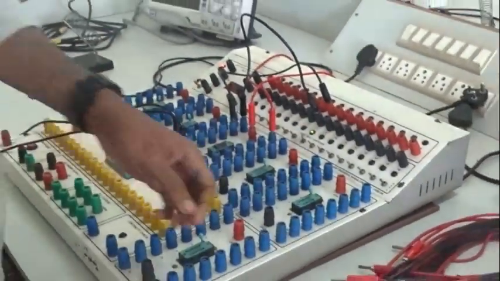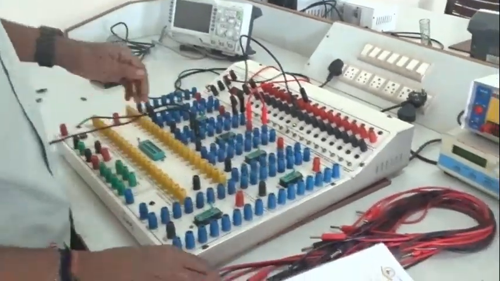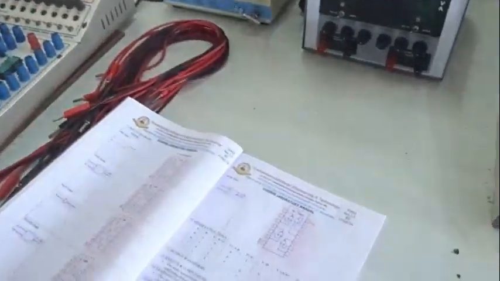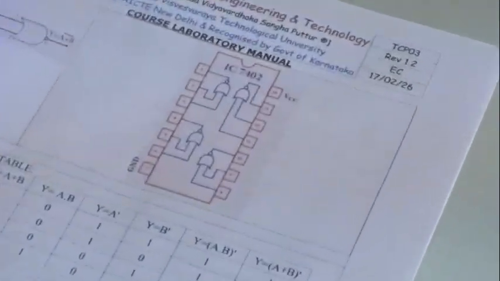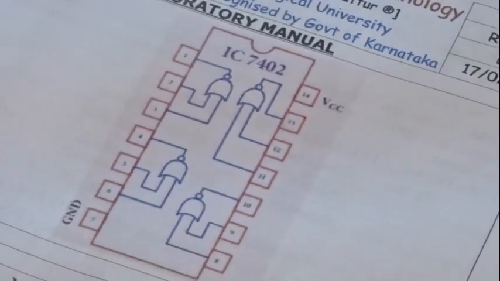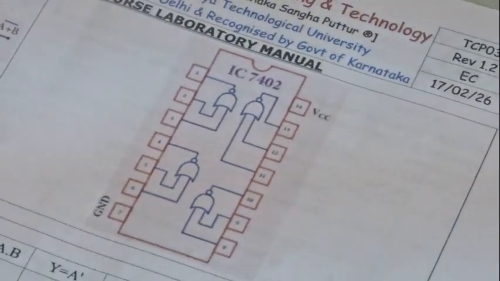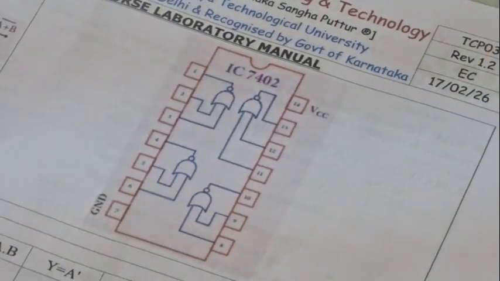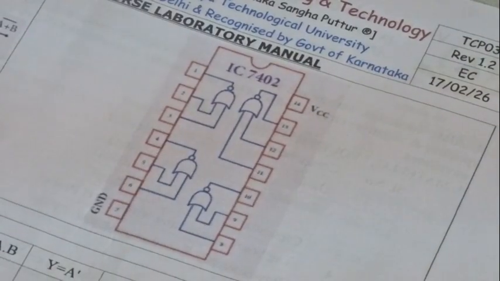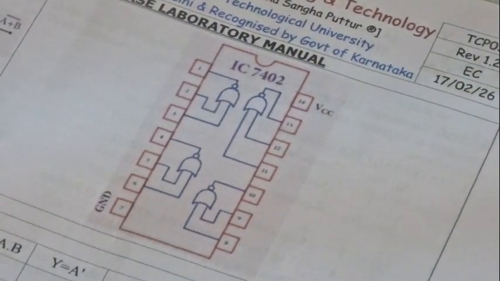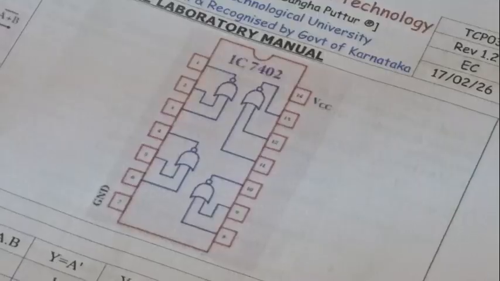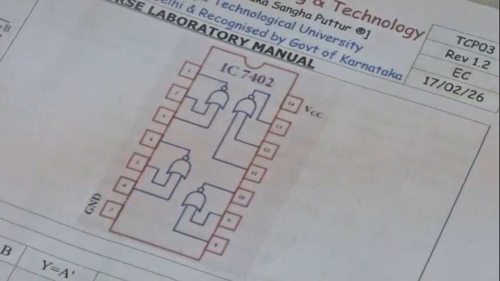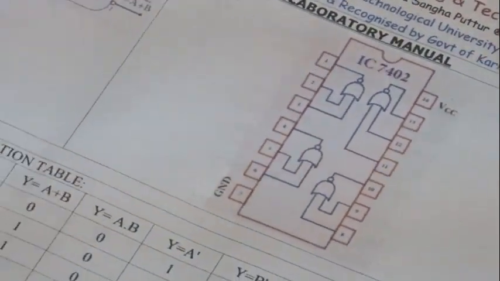So we'll go for the last universal gate, which is the NOR gate. Okay, so switch off the trainer kit, remove the connections. Remove the IC.